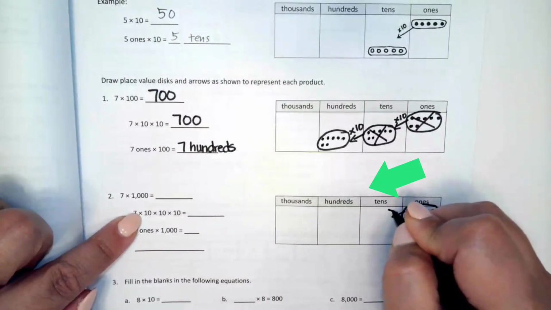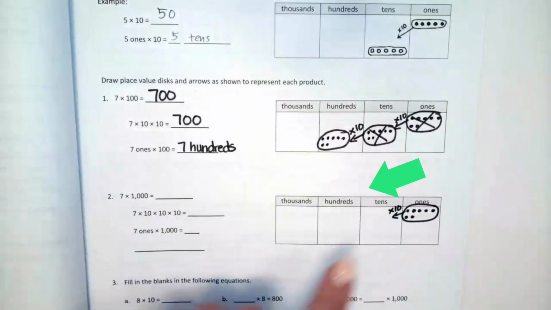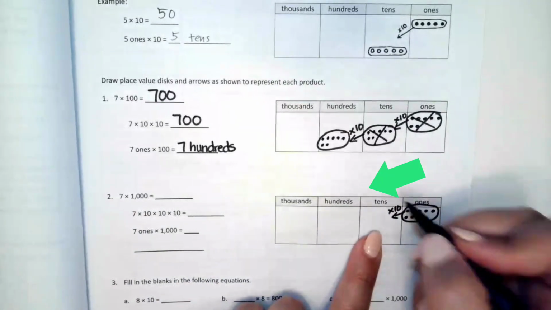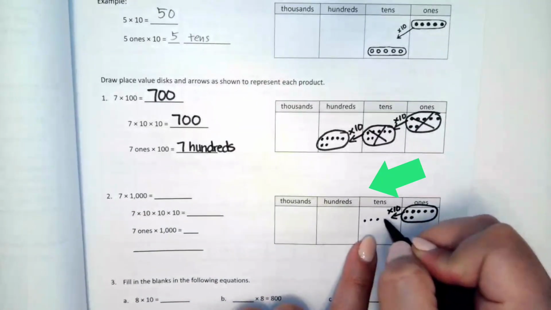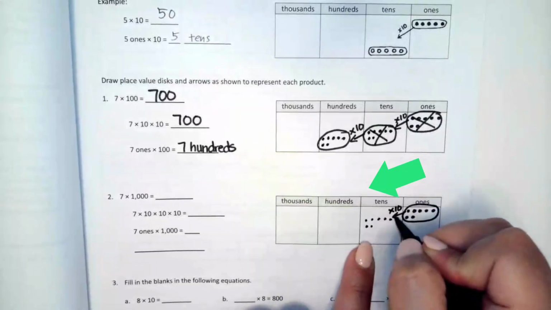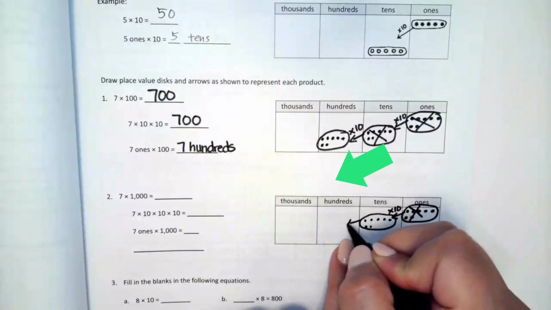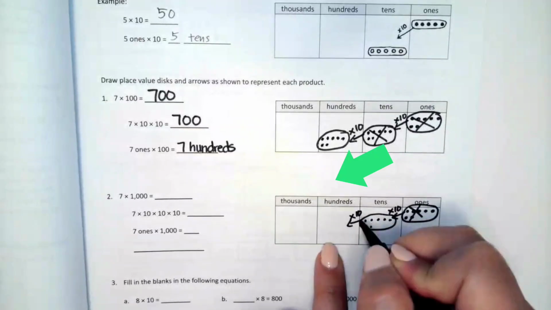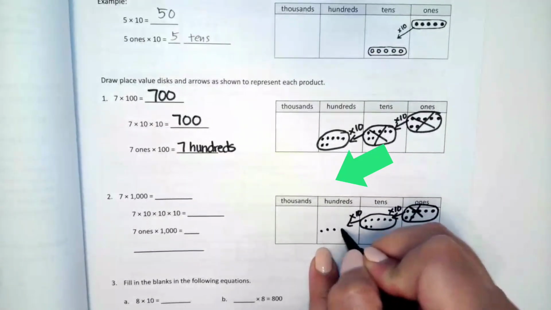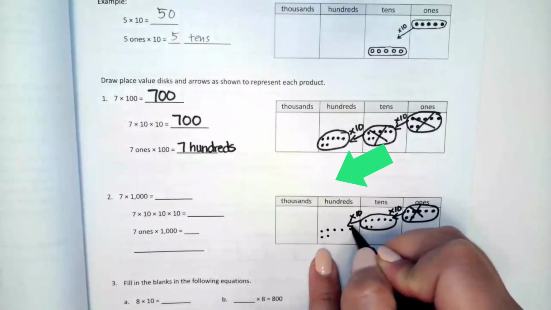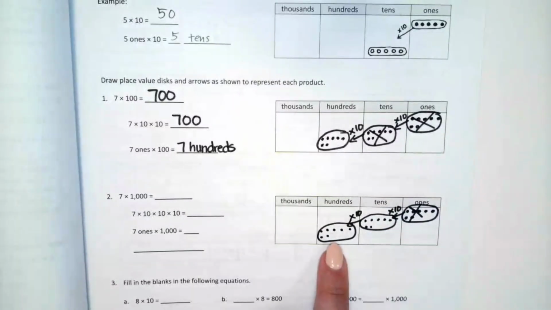Bundle and compose to the next column to the left for times 10. 1, 2, 3, 4, 5, 6, 7. We're in the tens place. We need to do our next one, times 10 again. 1, 2, 3, 4, 5, 6, 7. Now we're in the hundreds.